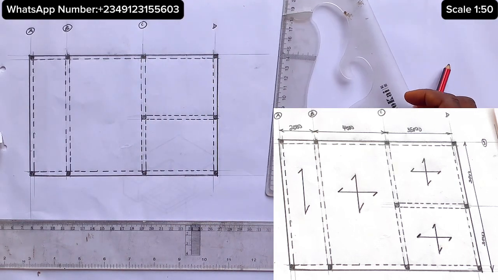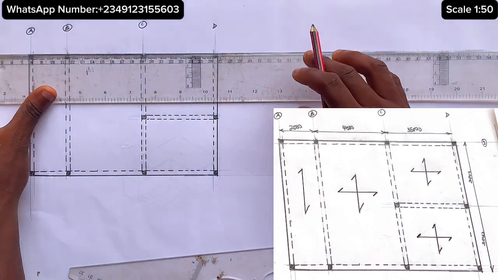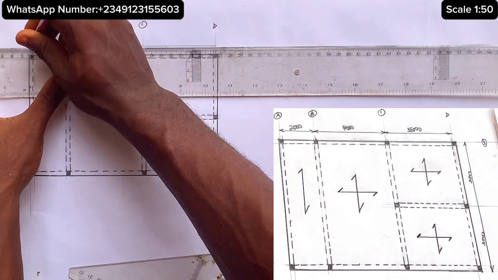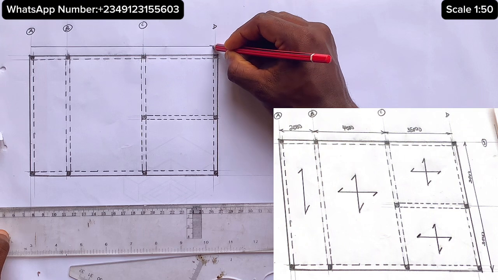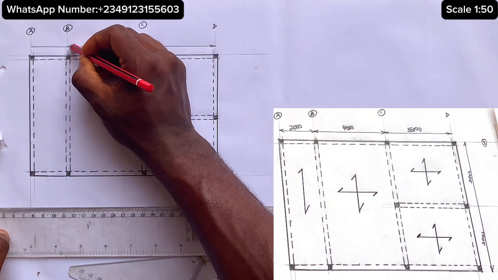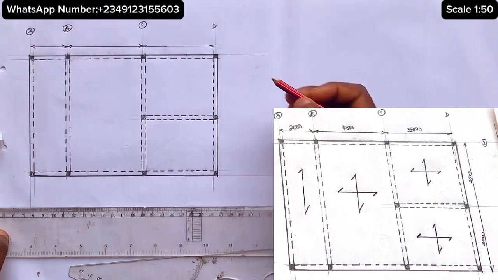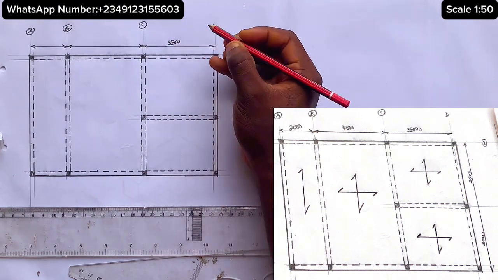But mind you, let me dimension it. So from here to here, here to here, here to here. So we said here is 3,500.